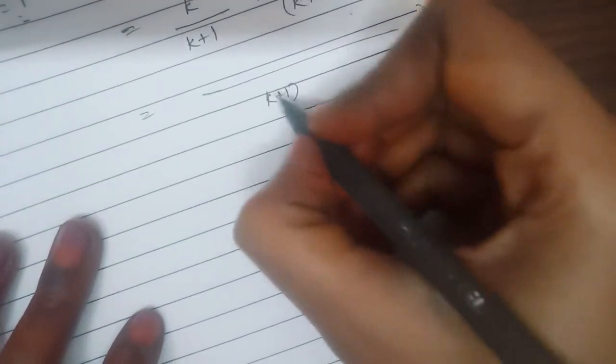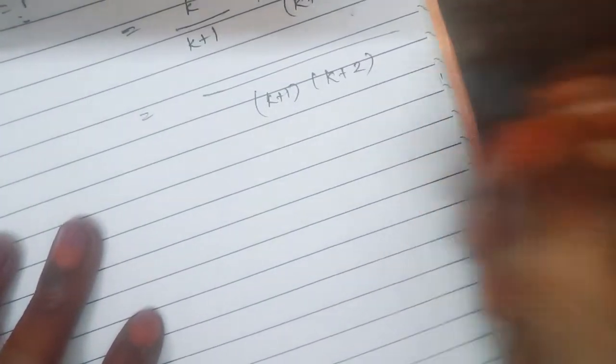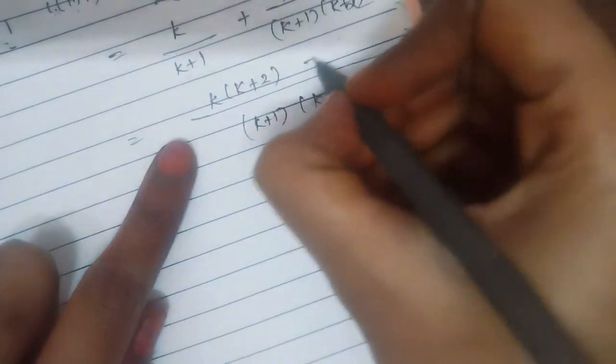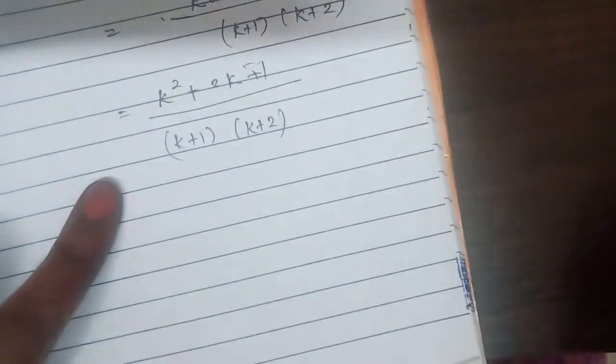Okay, now we'll take the LCM for this. You are getting k plus 2 here, k into (k plus 2) plus 1. Here I'm getting k square plus 2k plus 1 divided by (k plus 1) into (k plus 2).